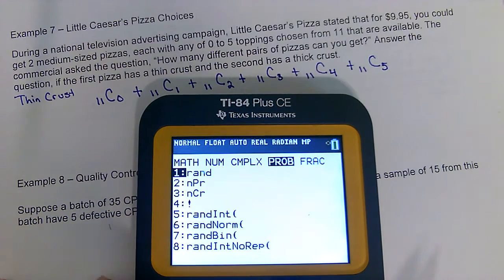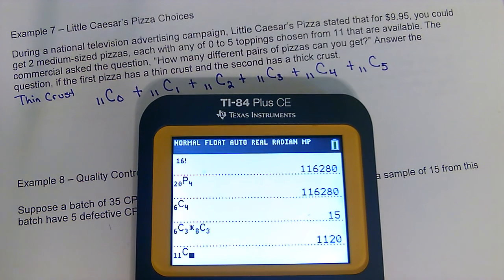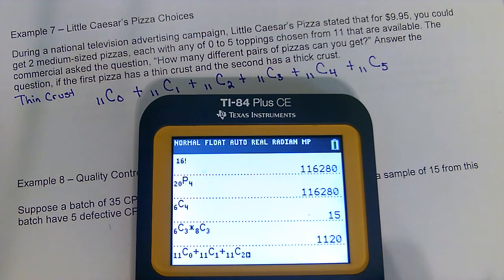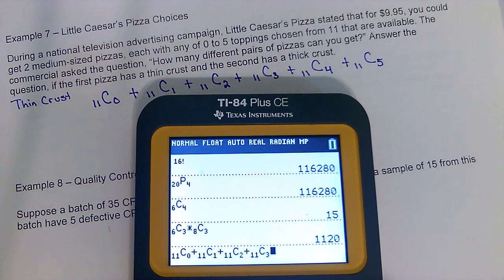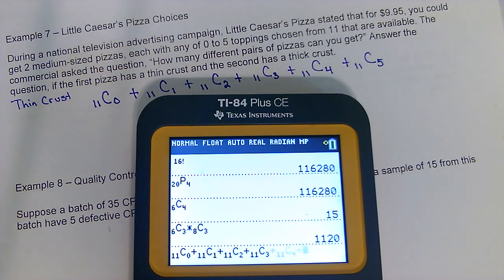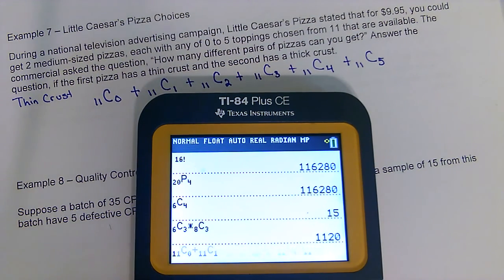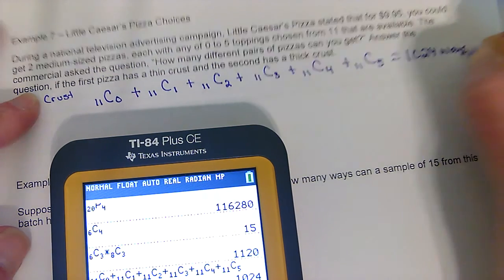So, math, probability. I keep doing that. So 11 choose 0, arrow over to do the plus. 11 choose 1, plus 11 choose 2, plus 11 choose 3, plus 11 choose 4, plus, see, I would not want to do this by hand. That would take so long. 11 choose 5. And we get that there's 1,024 ways to do a thin pizza.